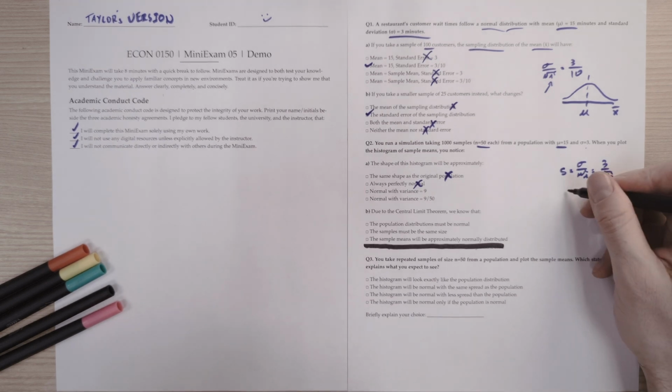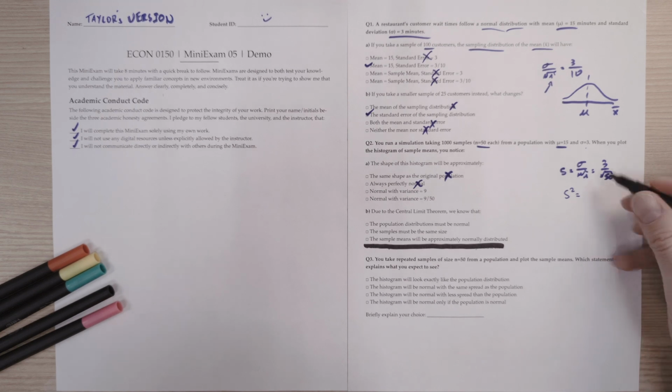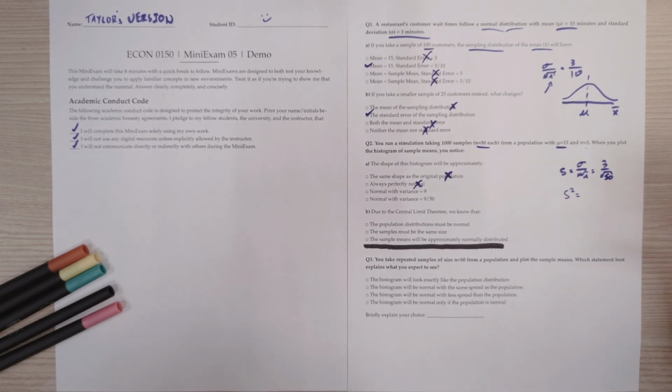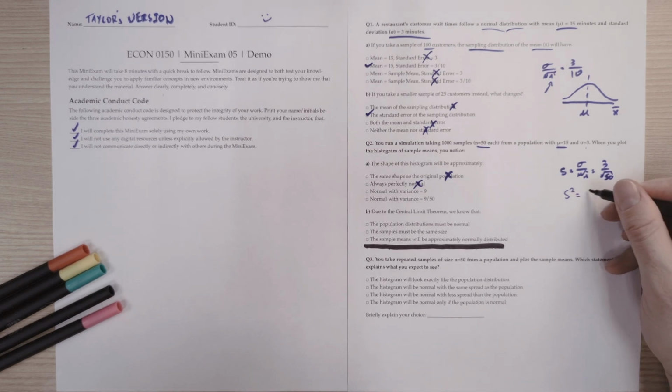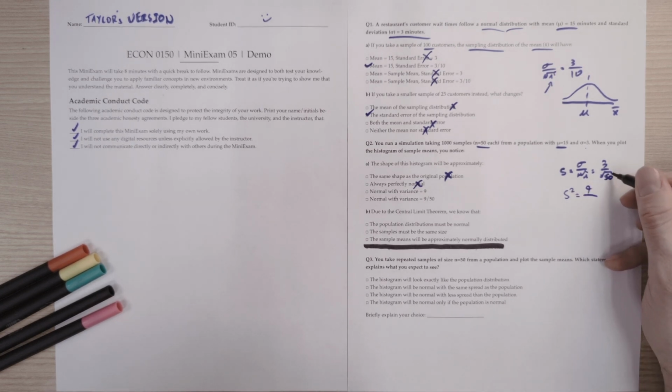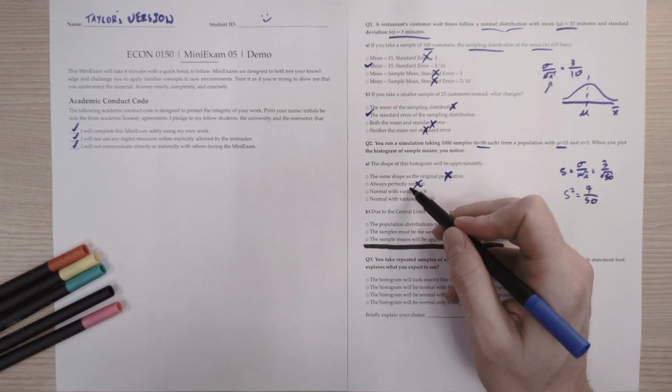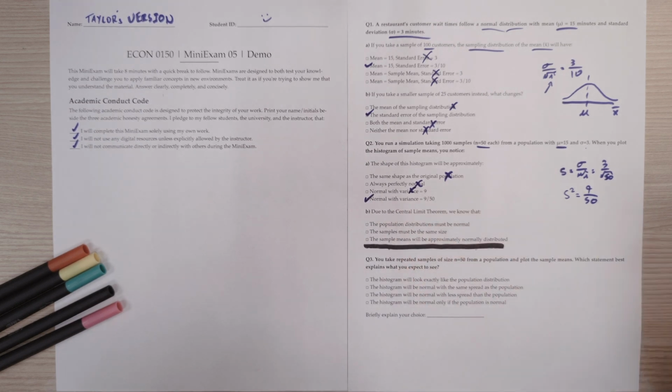So actually, let's just calculate the variance here. So the sample variance is just the square of the standard deviation. So this is 9 over square root of 50 squared. So that's just 50. So it's not this one. It turns out it's this one. Normal with variance 9 over 50.